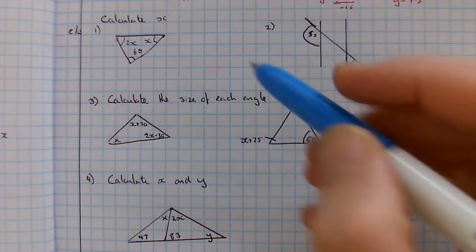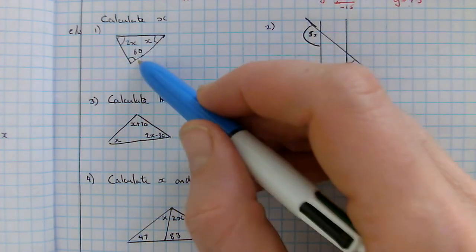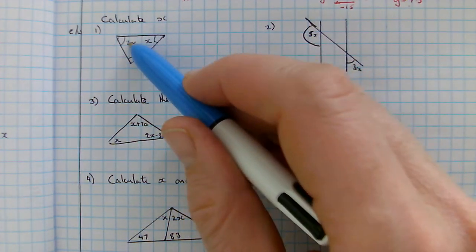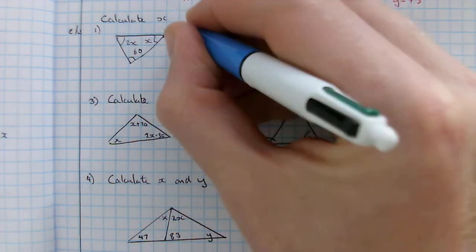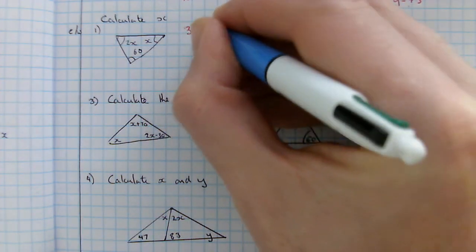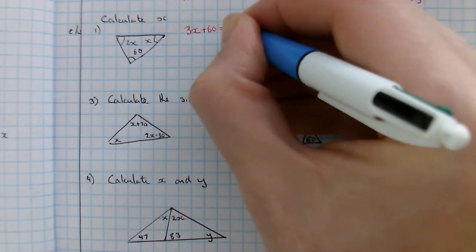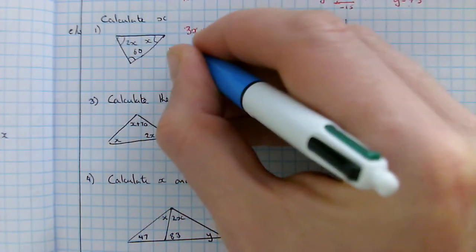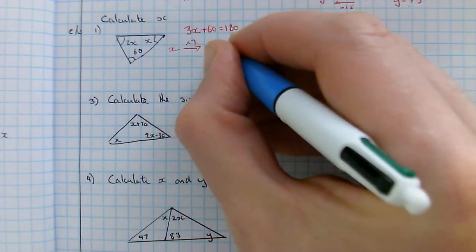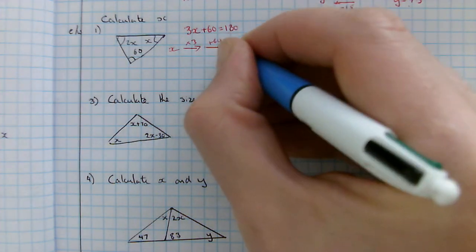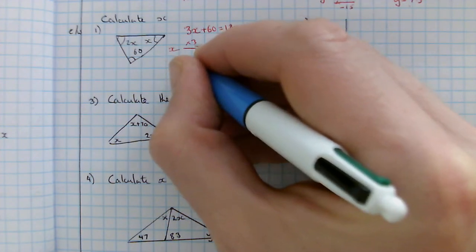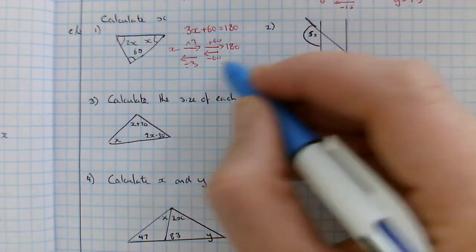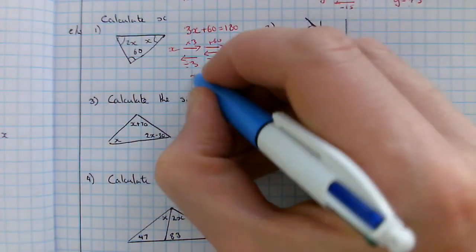Okay, so for question 1, I know that the sum of angles in a triangle is 180. So I've got 2x and another x, which is 3x, plus 60. So I've got 3x plus 60 equals 180. When we solve it, that's x times 3 plus 60 is 180. Going backwards, take away 60, divide by 3. 120 divided by 3 tells me x equals 40 degrees.